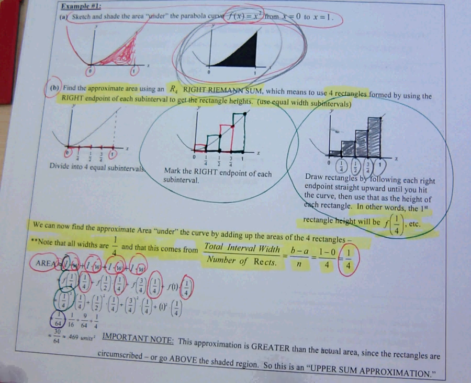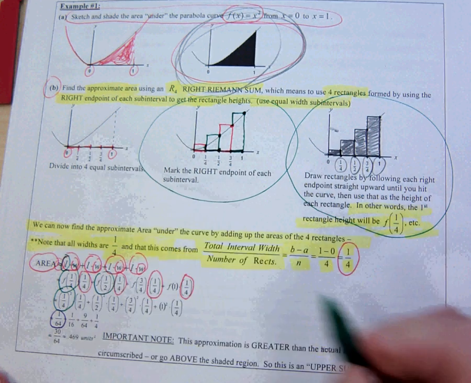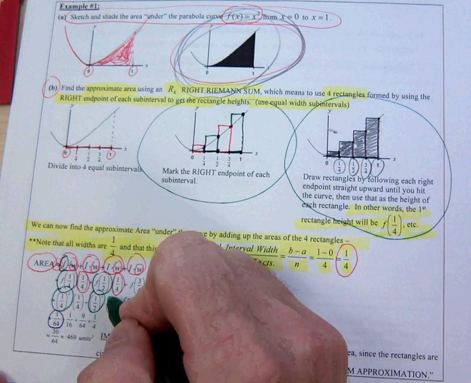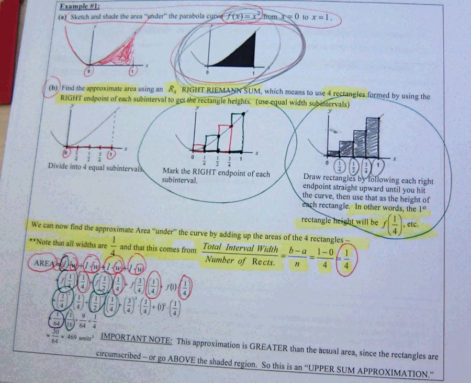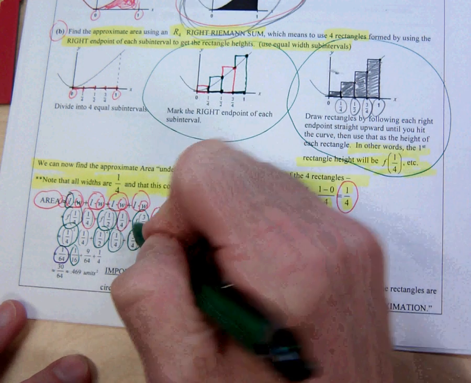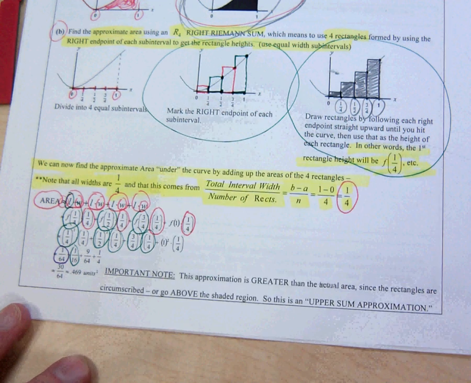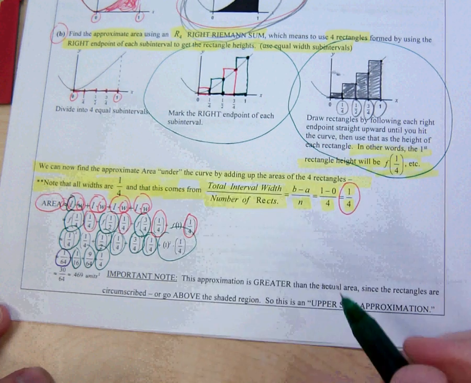Okay? Okay, then you go to the second rectangle. This is the second rectangle height, f of 1/2, which again, you just plug that into the function, which is 1/2 squared, which is 1/4, and 1/4 times that 1/4 gives you 1/16 as your second rectangle area. And you just keep doing this. Here's the third rectangle height, f of 3/4, which is 3/4 squared, which is 9/16 times the width, gives you 9/64, and so on.